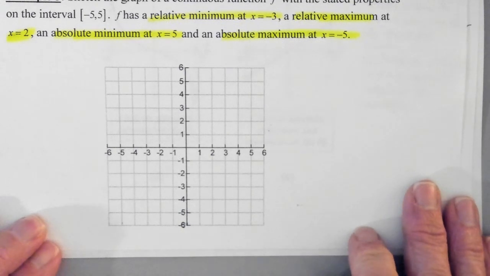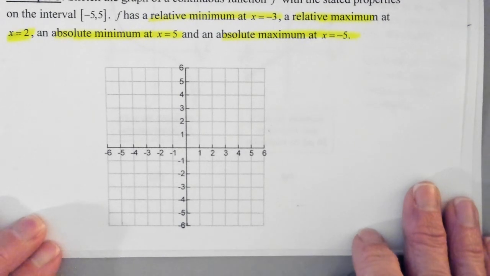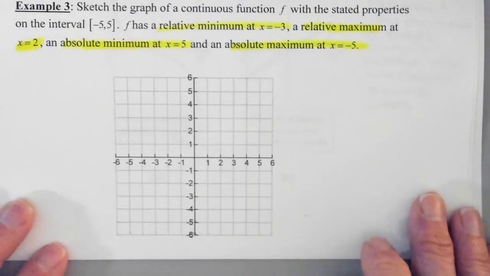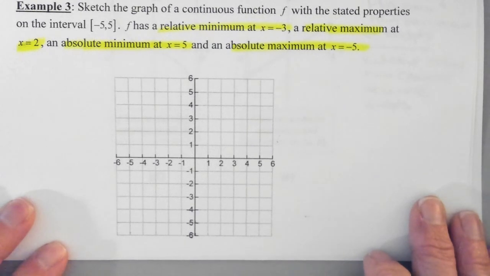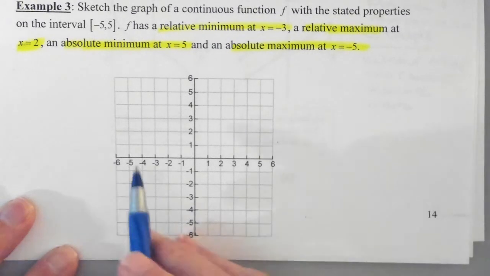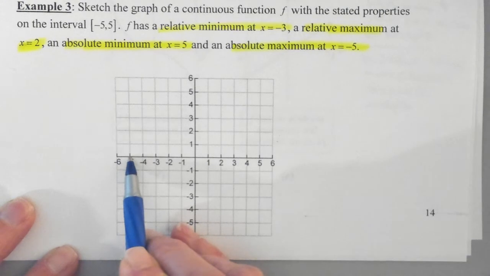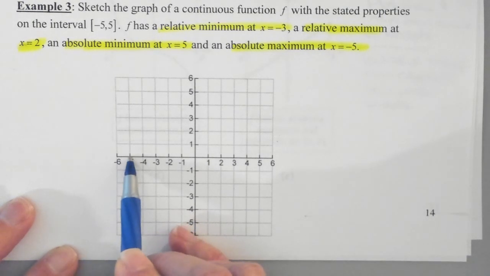Now, is it possible that Ben's graph is going to look different from Doriti's graph slightly? Yes. It just depends on where you plot your points. It is a choice. Okay, so here we have an absolute maximum at negative 5. So I'm going to go to negative 5. Here I am on the x-axis. Tell me what to do, please. This is your one shot. Tell me what to do. Yeah, I need to go up.